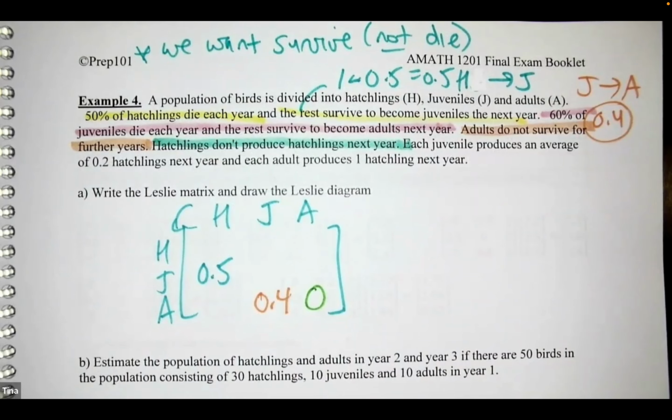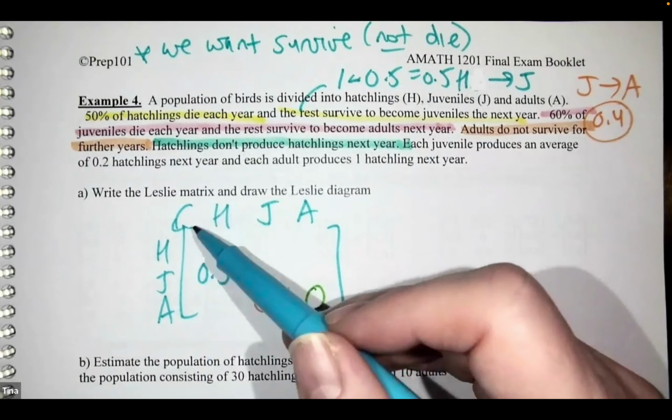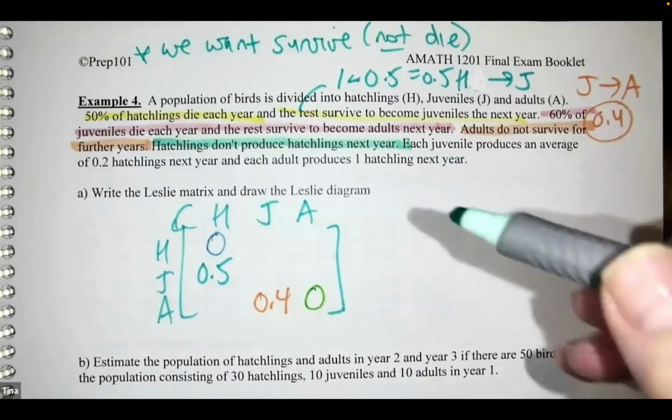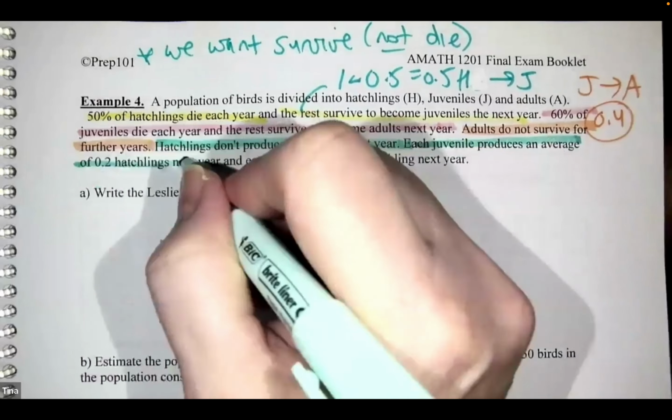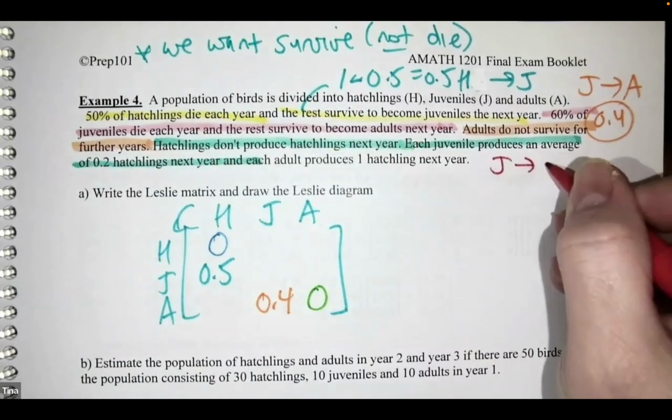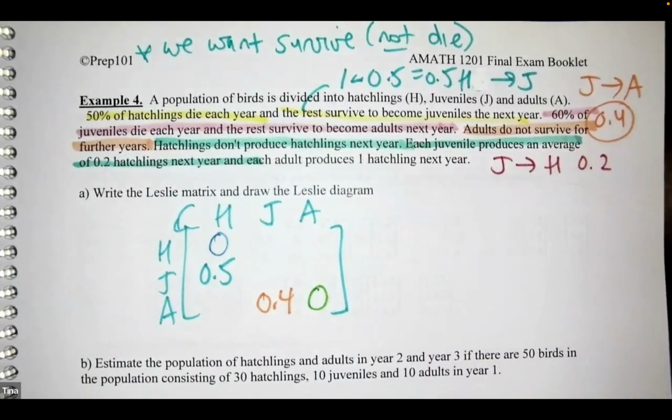So where does that go? Hatchlings to hatchling, 0. And each juvenile produces 0.2 hatchling the next year. So each juvenile produces 0.2 hatchlings the next year. So fill that in.